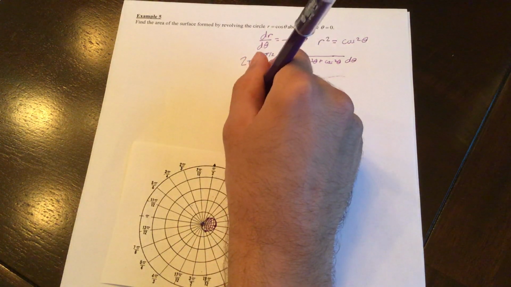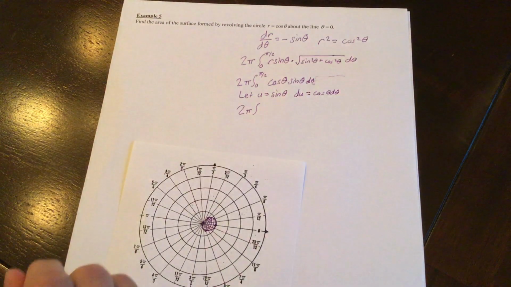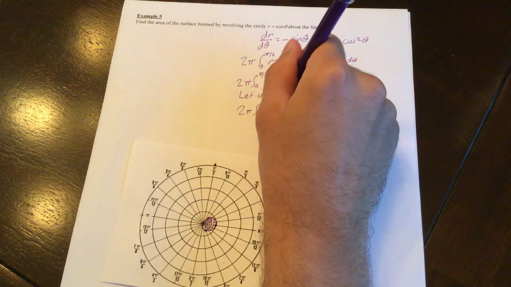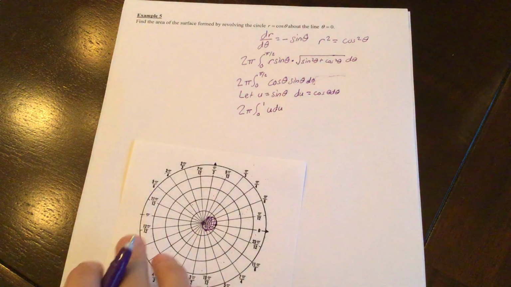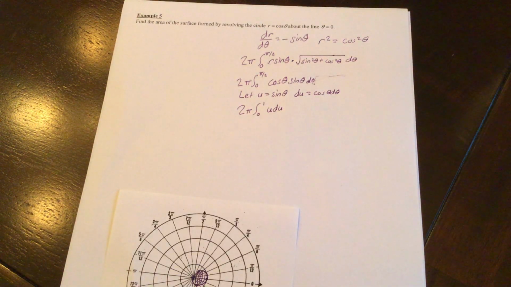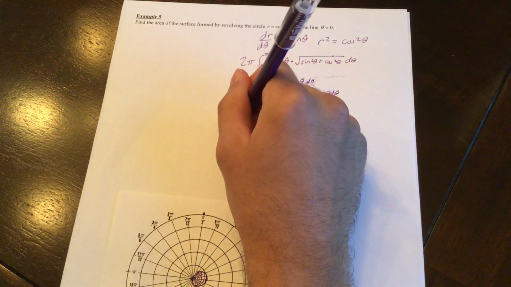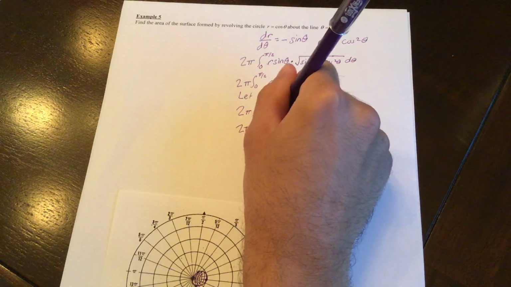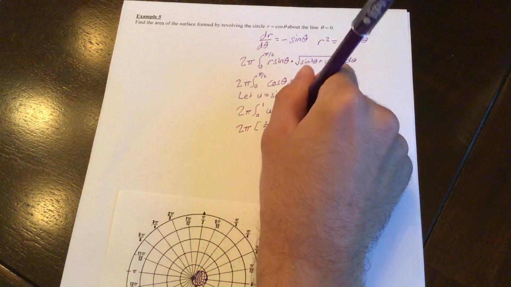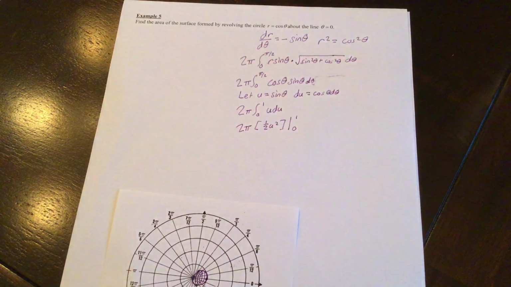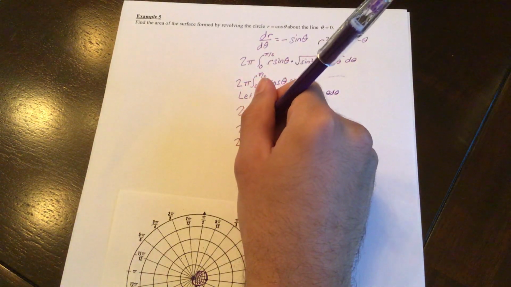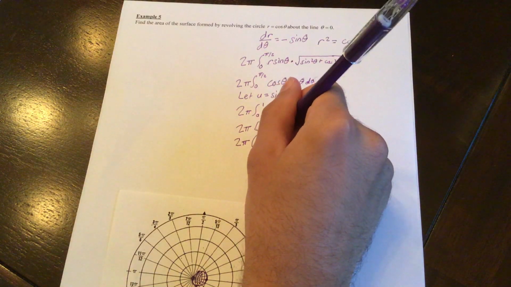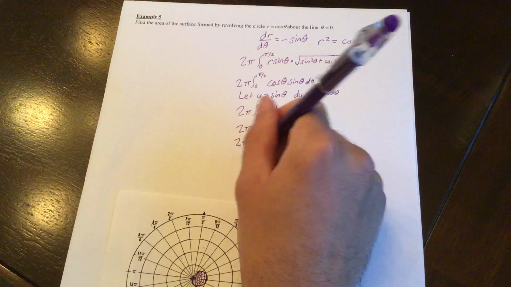We'd end up with 2 pi times the integral from 0 to 1 of u du. By changing the bounds, we won't have to back substitute, so we can just use the power rule. So we'd have 2 pi times 1/2 u squared from 0 to 1. And then plugging in the upper bound and lower bound and subtracting the results, we end up with just 2 pi times 1/2. And our final answer then is pi square units.